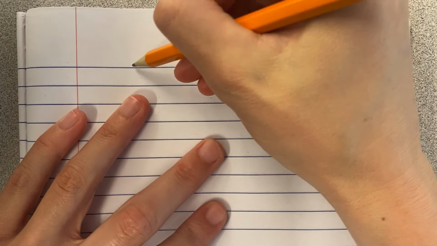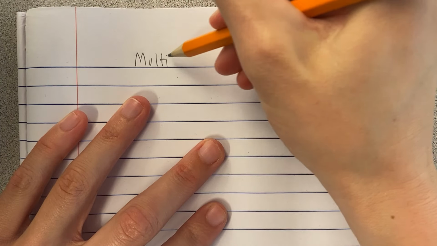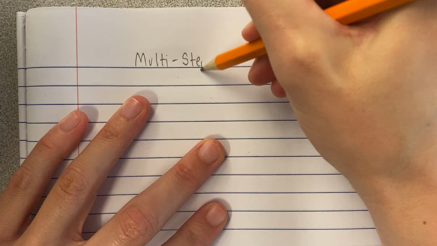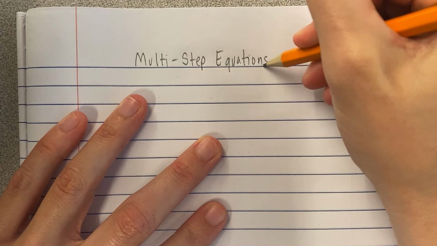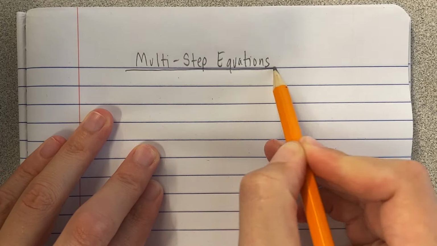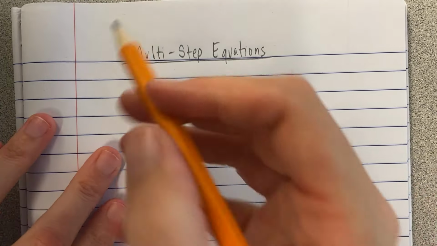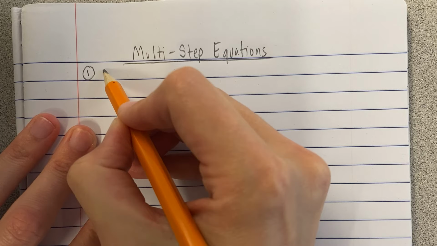Today, we're doing multi-step equations. Okay, remember you can adjust the speed of the video. But here's what you need to know about multi-step equations.